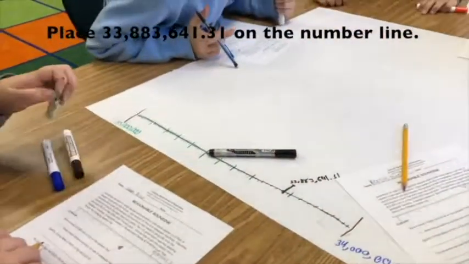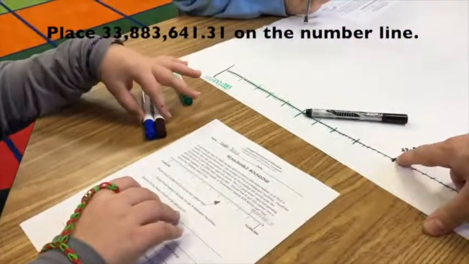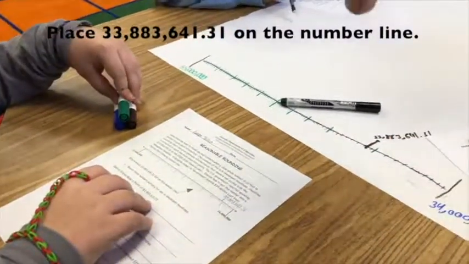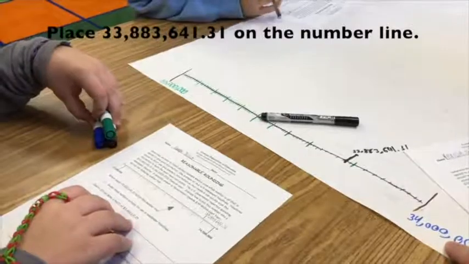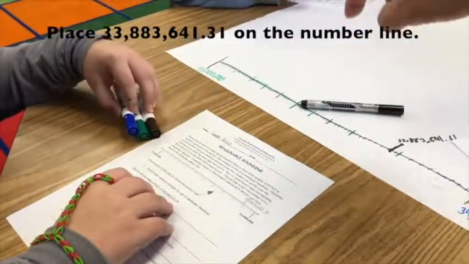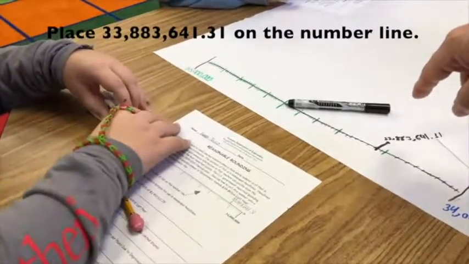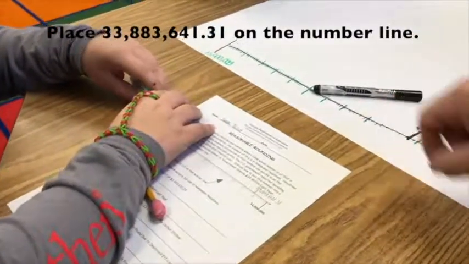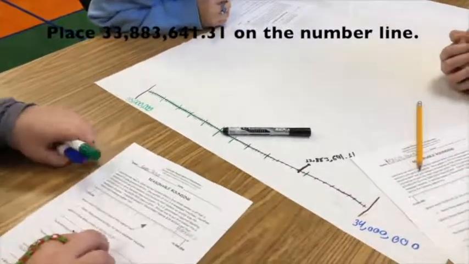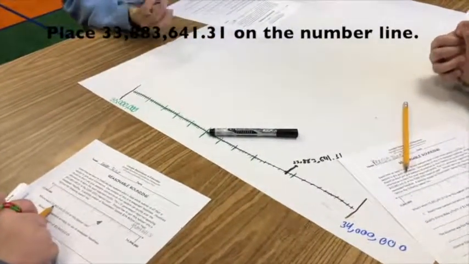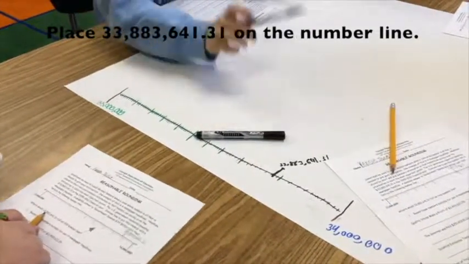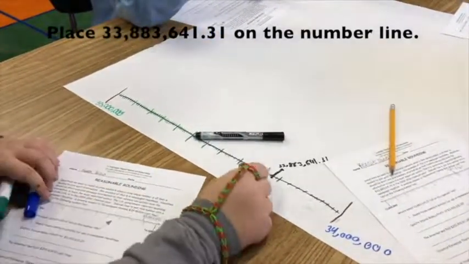When you did this, I watched how you went through it. You went, because 33 million's down there, 34 million's down here, right? And you counted 1, 2, 3, 4, 5, 6, 7, 8 to get there, right? What does that 8 mean? Yeah, it's the 800. It's that digit, and then we count 800,000 to get this.